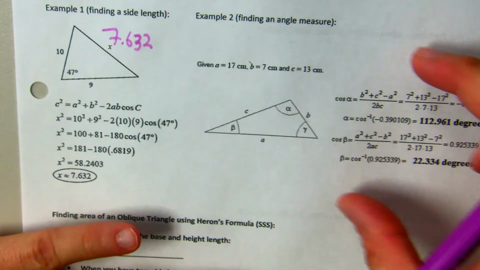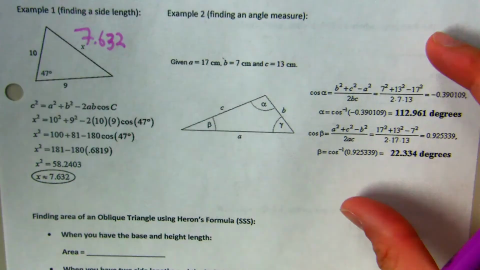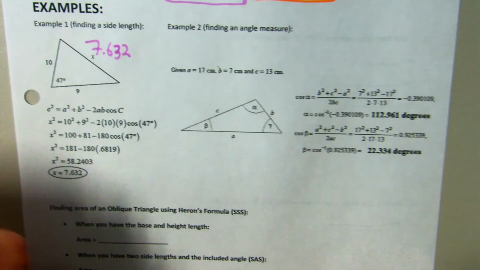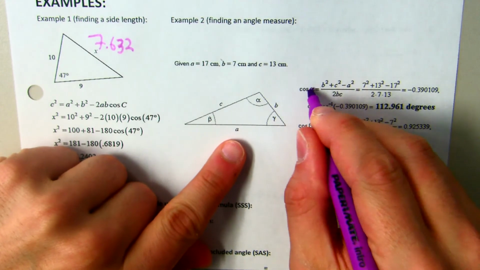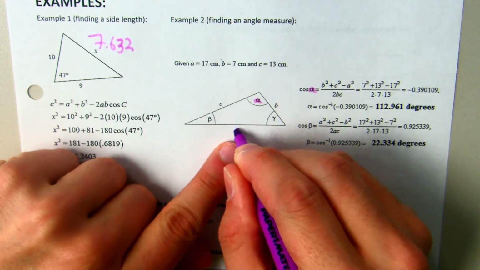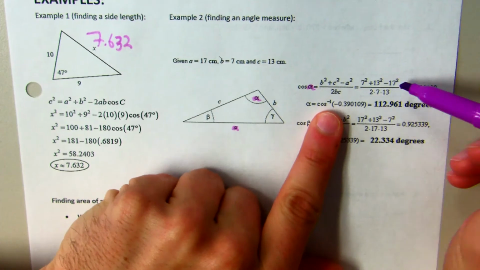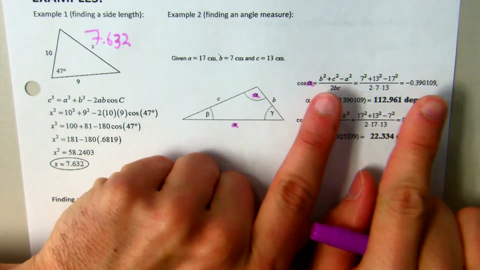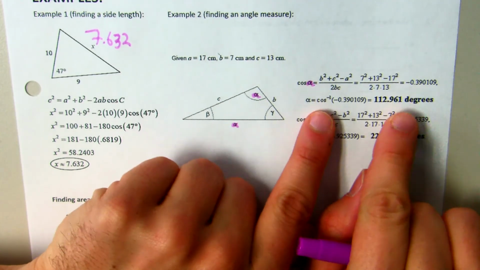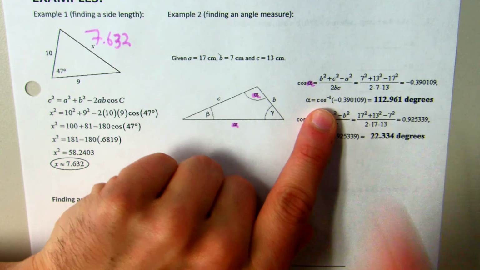Okay. And then over here, they used it to find some angle measures. So looks like here they found angle alpha, just a Greek symbol. And so here's the formula. They plug in the correct values. I gave them the cosine of the angle, so you need to be careful to do inverse cosine of that to get the actual angle.